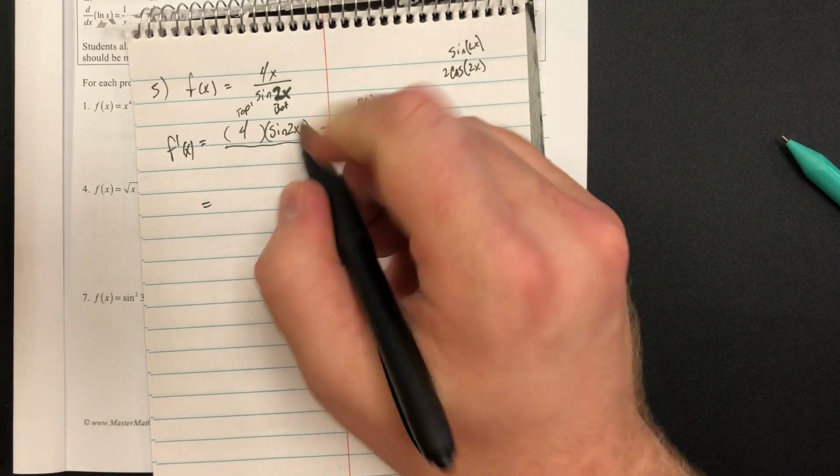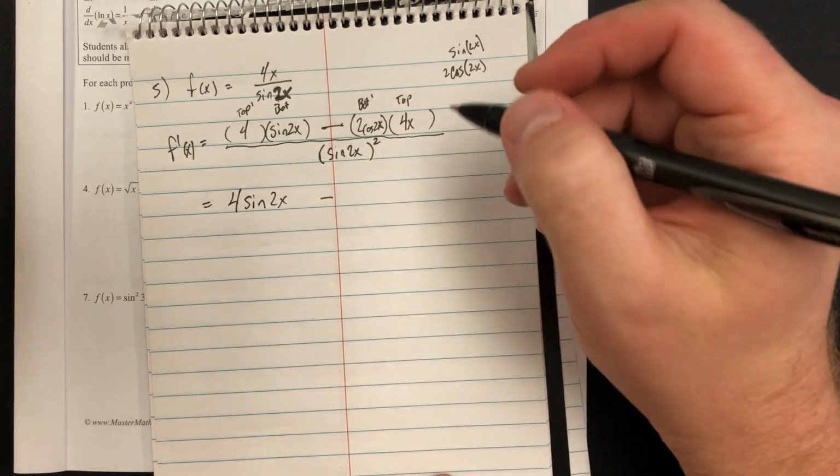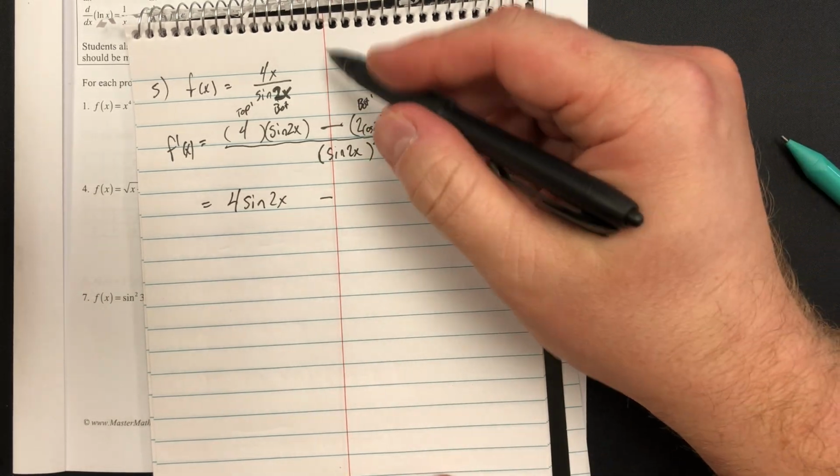So here we have 4 and then sine of 2x, so the 4 stays out front. We get sine 2x.